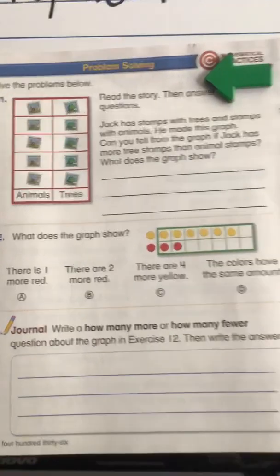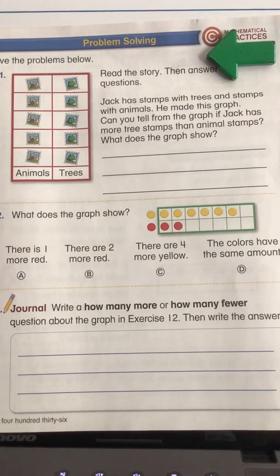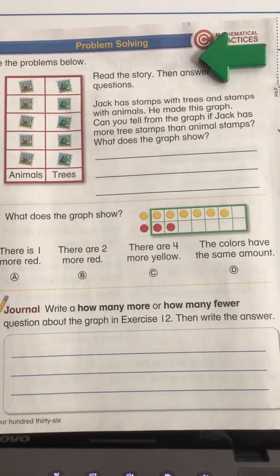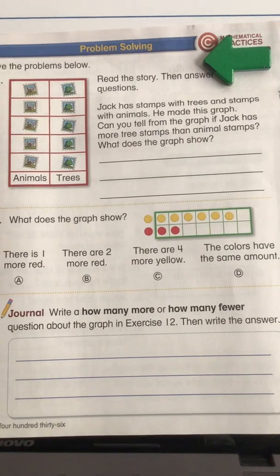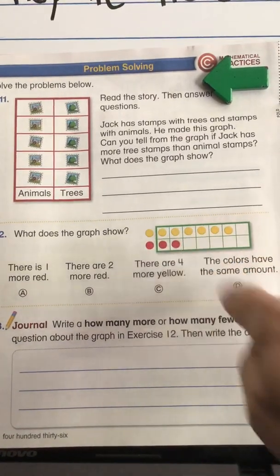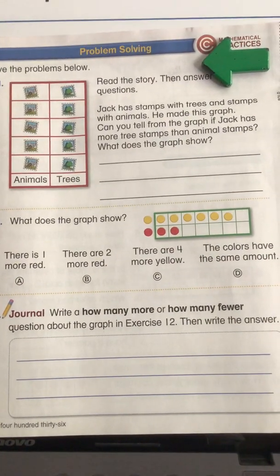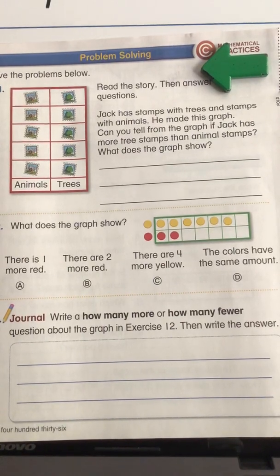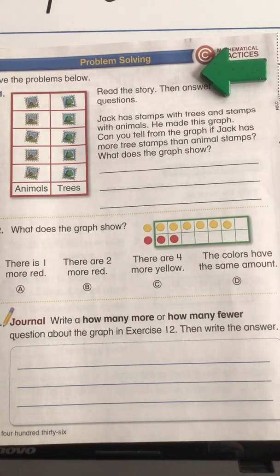Okay, down at the bottom, it asks you to write about how many more or how many fewer red and yellow there are. You don't have to do that. We have already talked about that. Good job graphing today. We will work on this again tomorrow.